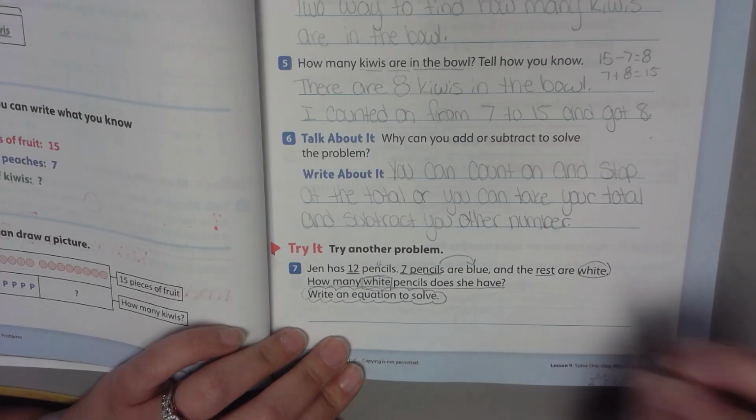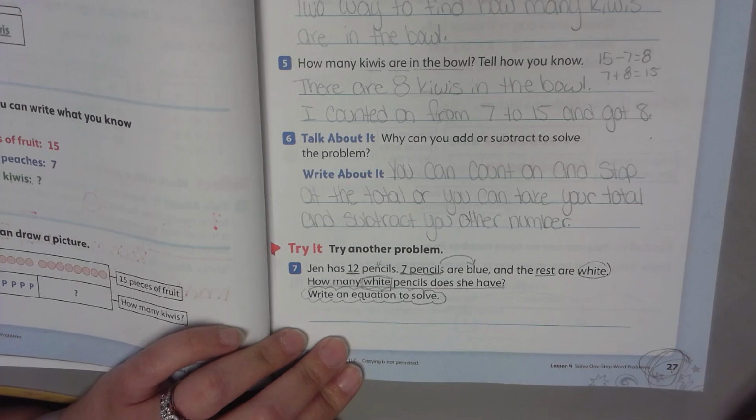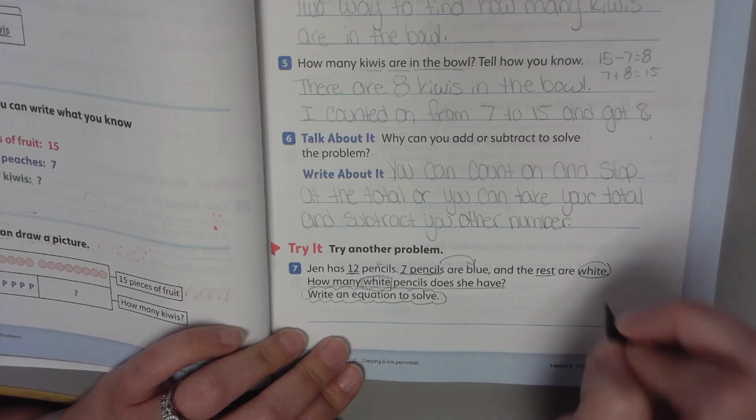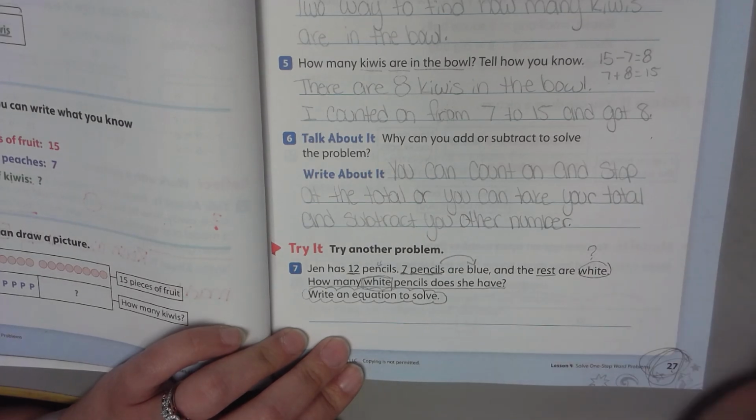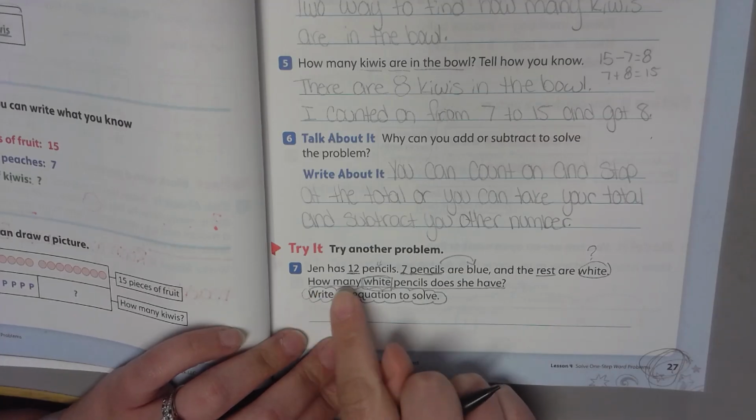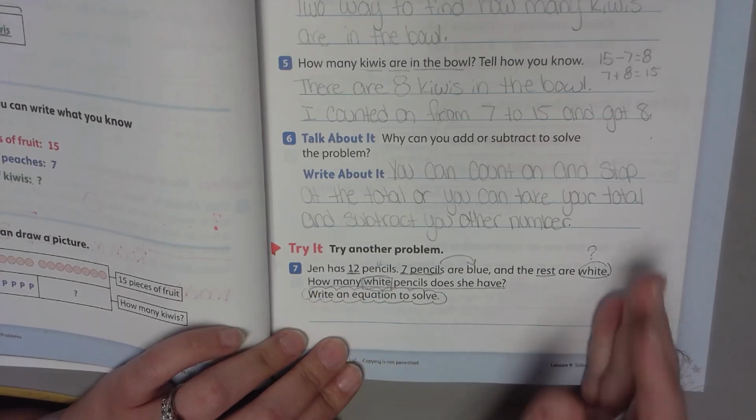But it says the rest. Is that a number? No. So it's going to be a question mark. All right. So how many white pencils are there? So we want to know about white pencils.